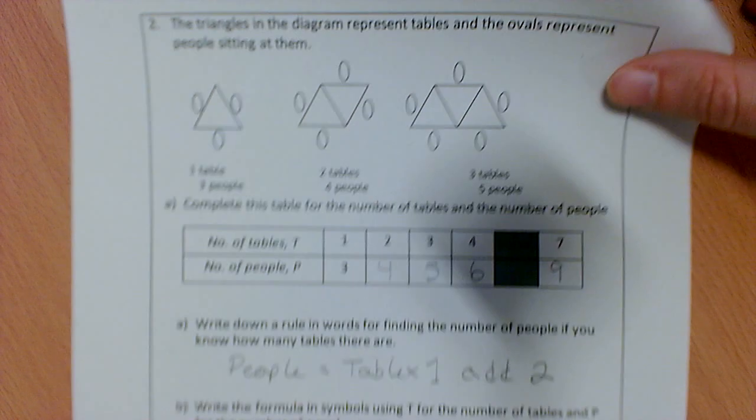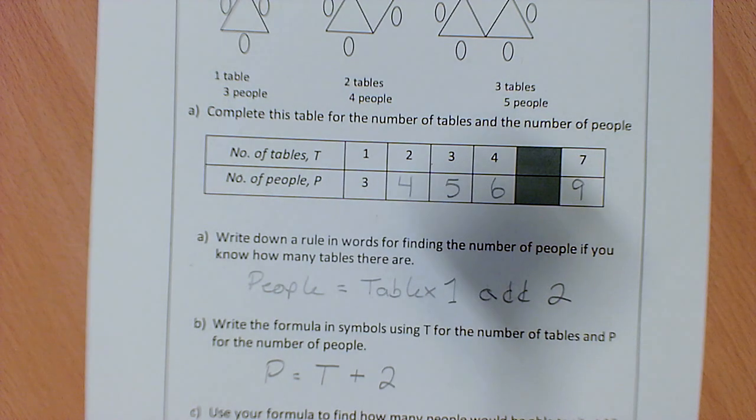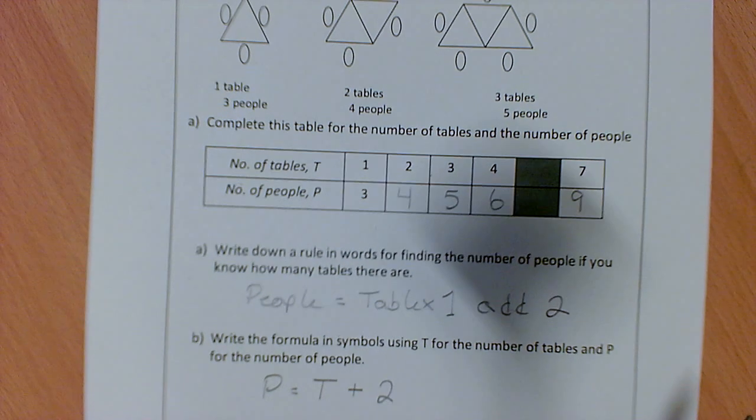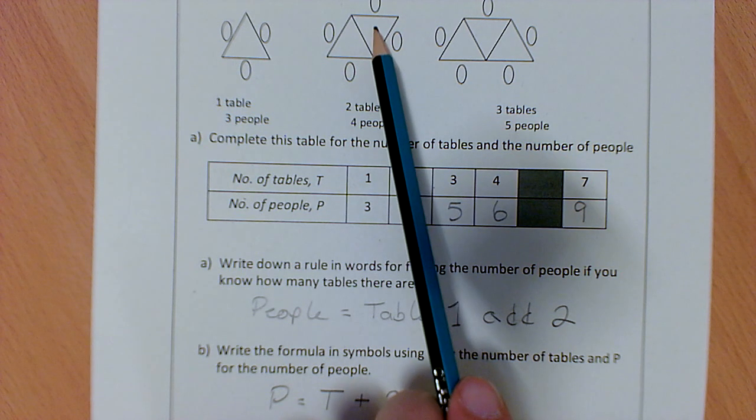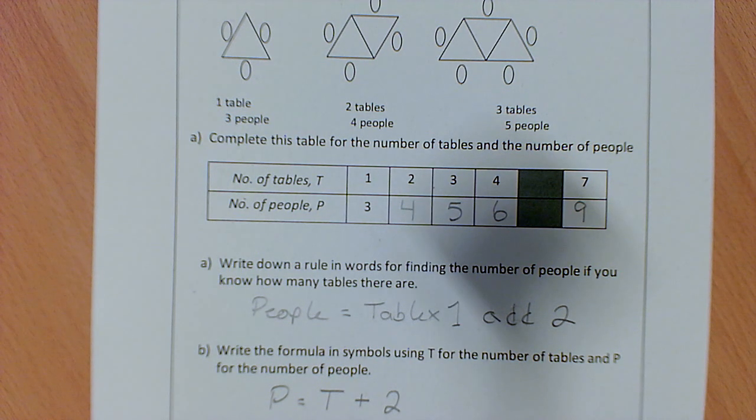Our formula, we are saying to get the number of people, we take a table and we can times it by 1, or you could have just said table and you add 2 people, because you notice every time you add a table, you're getting an extra 2 people, right?